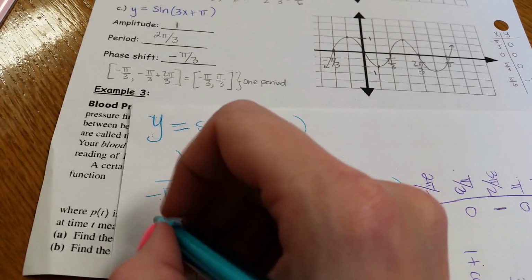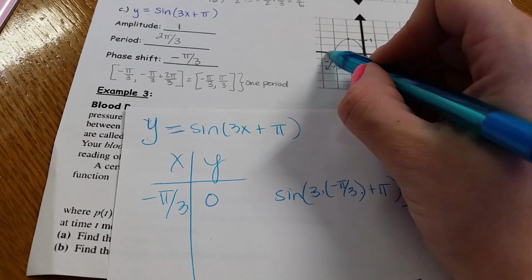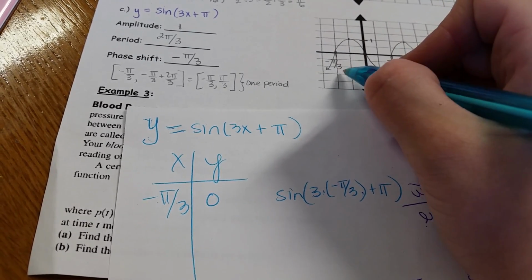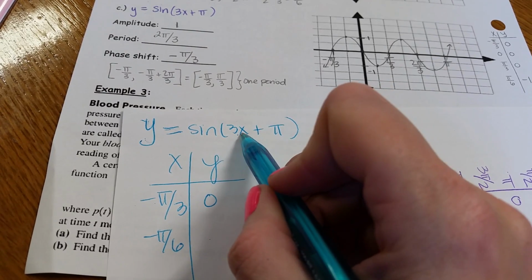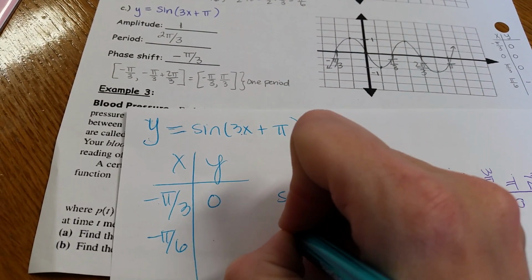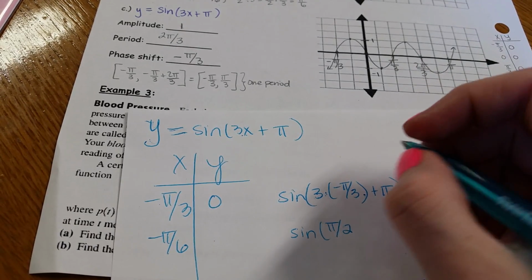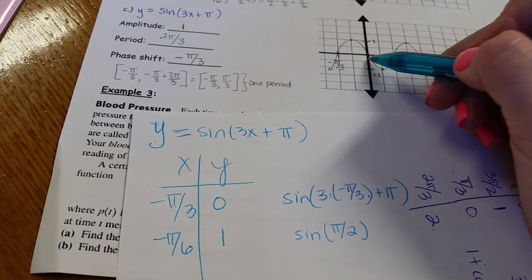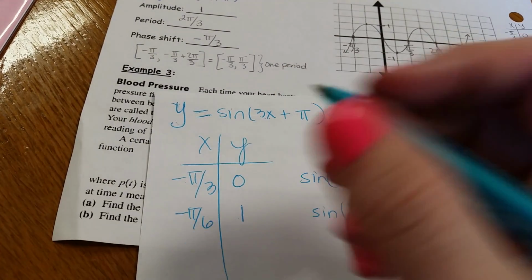Okay, so this is different from the shifting. Then if you wanted to see what happened here too, this is halfway in between. What's halfway in between negative pi over 3 and 0? Cut it in half, it would be negative pi over 6. So if you wanted to see what happened at negative pi over 6, you could plug that in. Negative pi over 6 times 3 would be negative pi over 2, plus pi would be pi over 2. So this is really the sine of pi over 2, and the sine at pi over 2 is going to be 1, which is why our value here is 1. Okay, and then you could keep going. If you plugged in 0, this would be the sine of pi. The sine at pi is going to be 0.